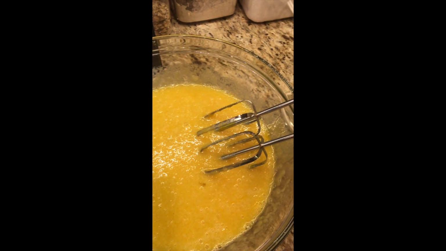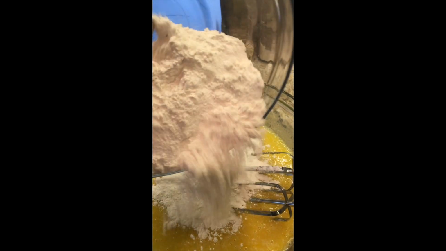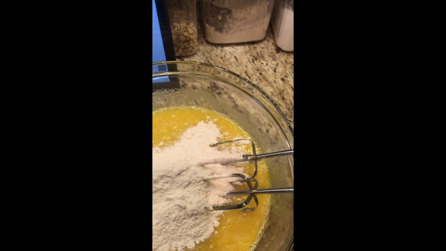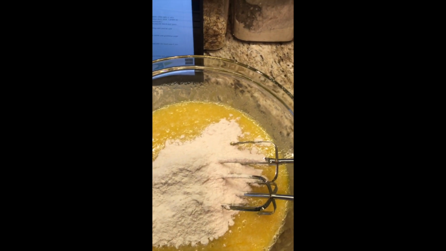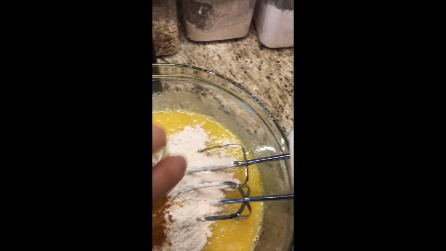Step 2 is adding in the all-purpose flour. And you should never do this all at once. Hopefully I won't end up doing it all at once. The baking soda, baking powder, salt, and finally the cinnamon.